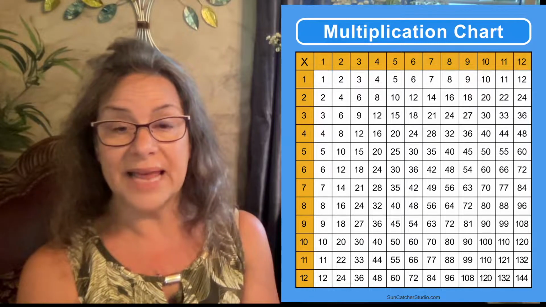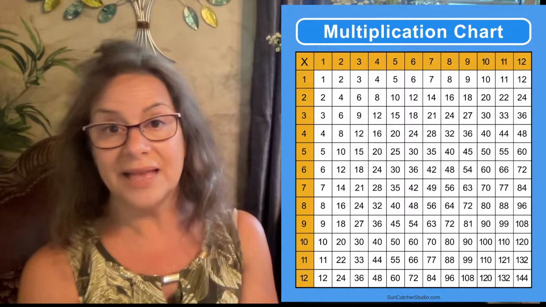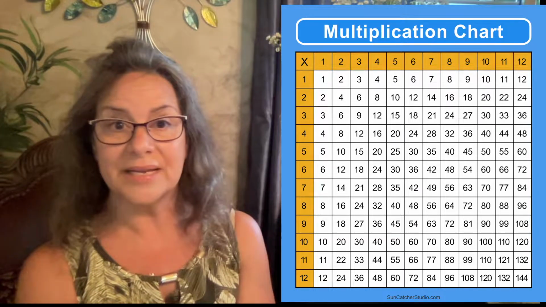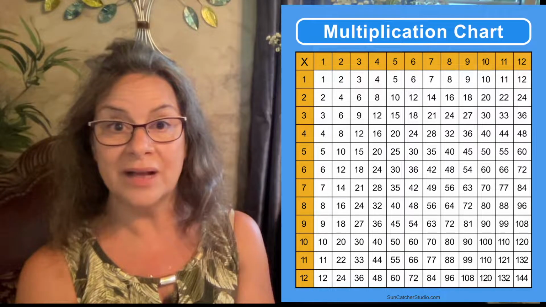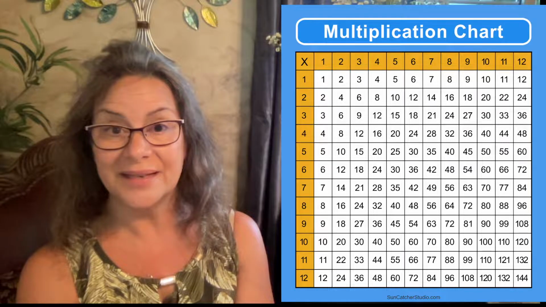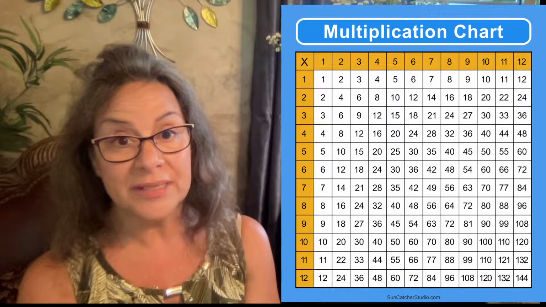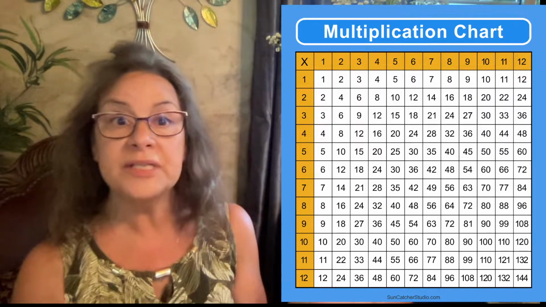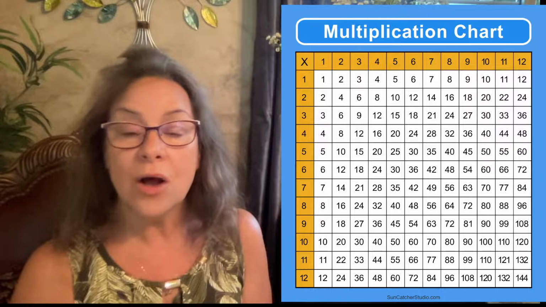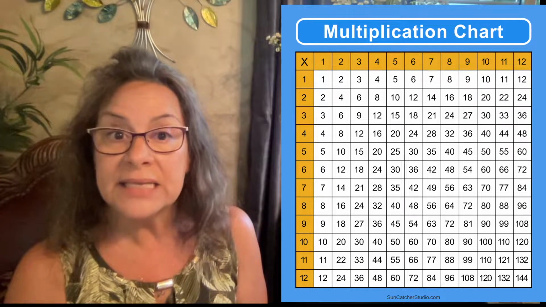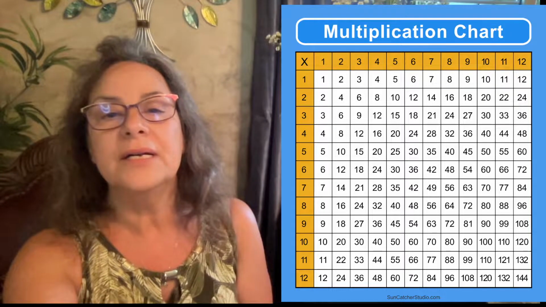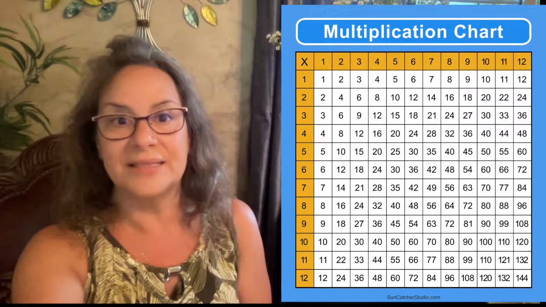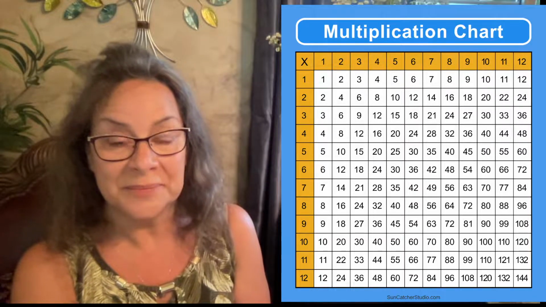Count by 10s. Let's start. 10, 20, 30, 40, 50, 60, 70, 80, 90, 100, 110, 120. Those are all the multiplication answers for the table of 10 all the way to 12. 10 times 12 is 120. We can go all the way here to 12, go to 10, and we can see our answer is 120.